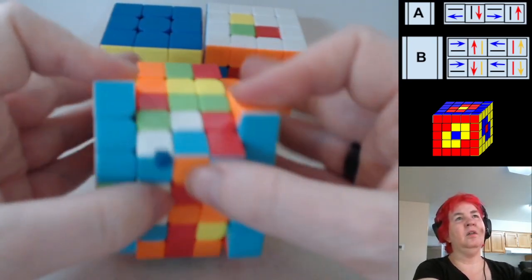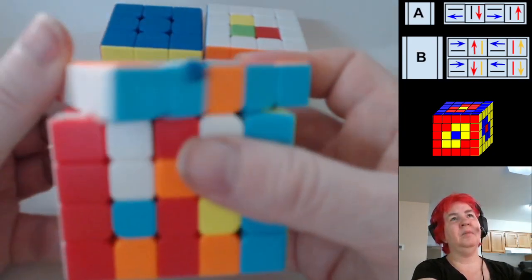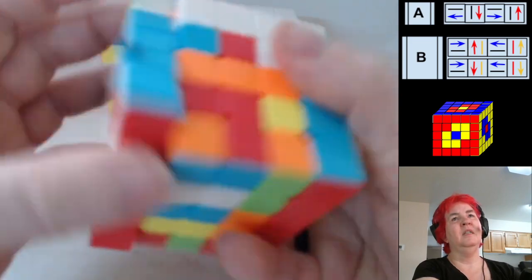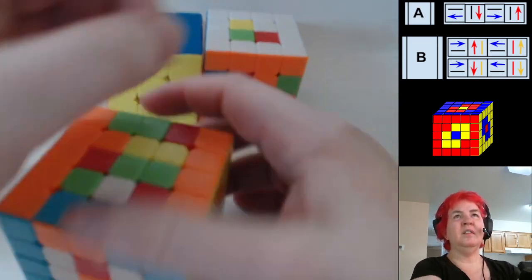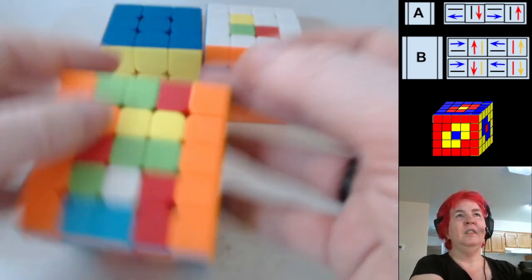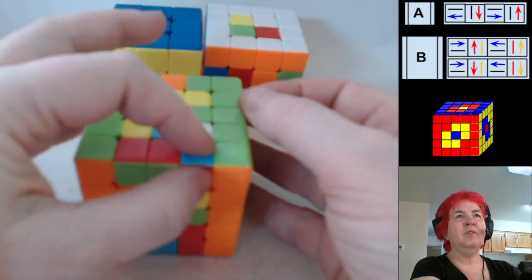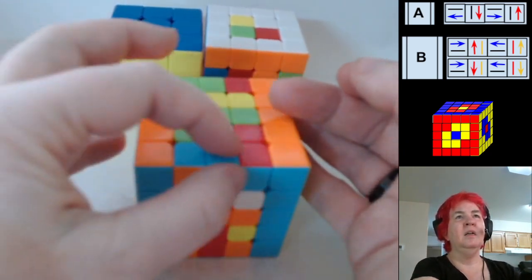Okay, corners match the front. It's going in the white direction. Slide up, slide up, slide down, slide down, because it's a mathematical zero. For every left, there's a right. For every up, there's a down. So it only affects the pieces I want to affect. No yellow or white here, no yellow or white here, no yellow or white here, no yellow or white here.